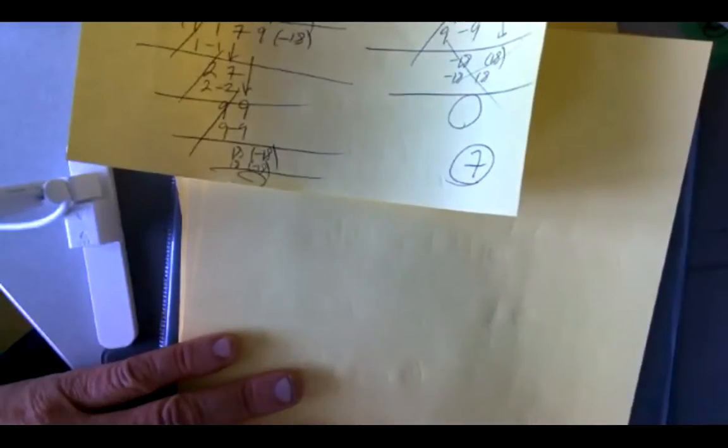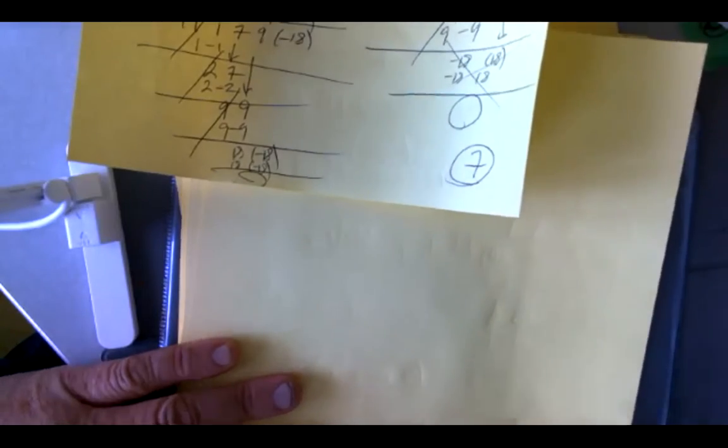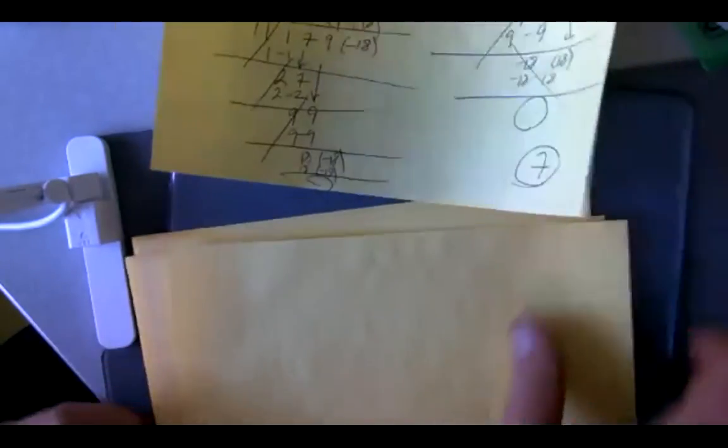So I think the moral of today, every lesson kind of comes up with its own moral. The moral of today's lesson is, if you're getting it right, you're just doing it different, but you understand what's going on.